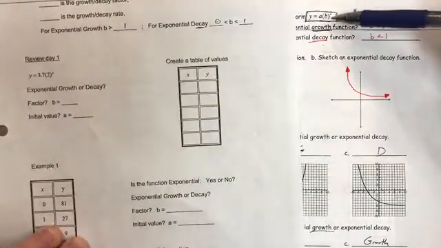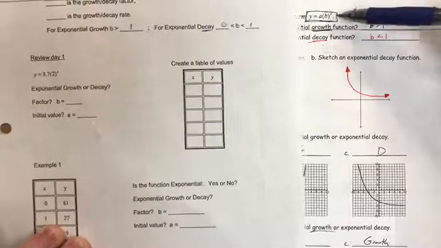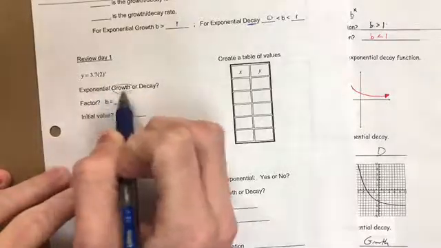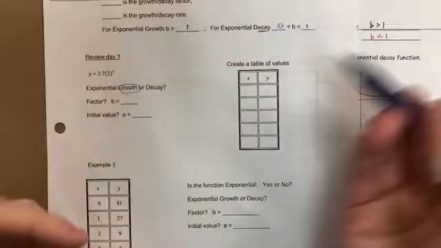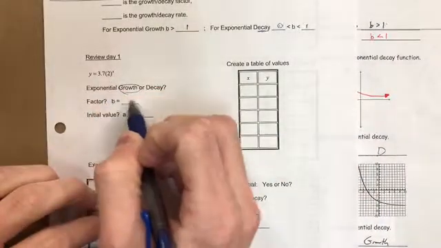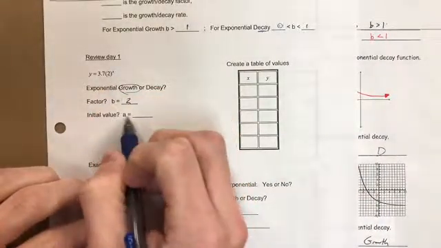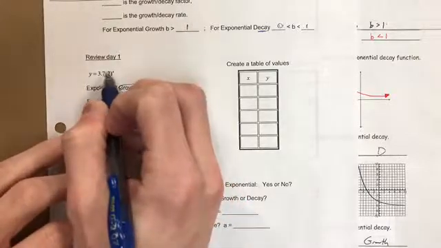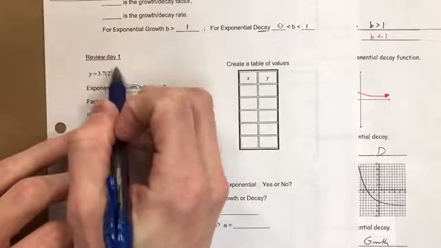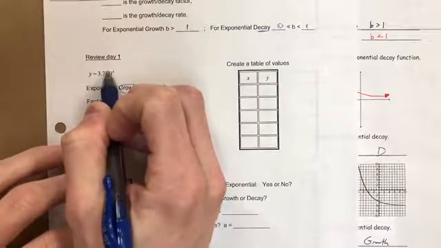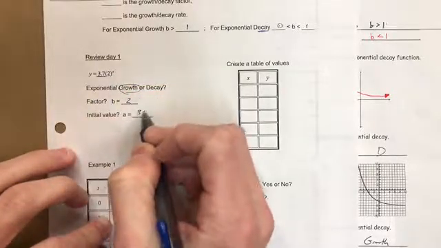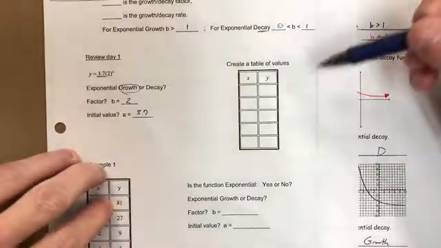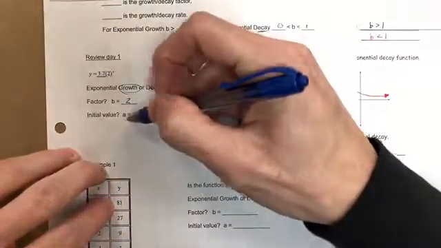And there's that formula too, y equals a times b raised to the x again. So b is greater than 1 here, so that's growth. The factor is just simply b, so that's going to be 2. And then the initial value is always going to be the thing that's not being raised to x, the thing that's in front of the parentheses. So it's 3.7.